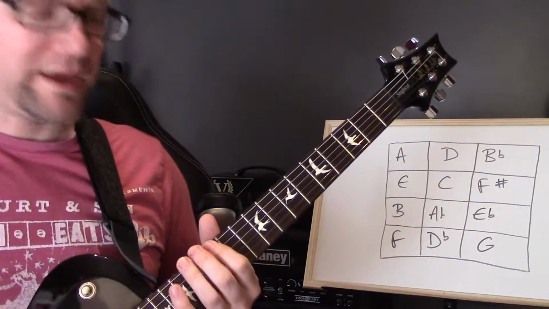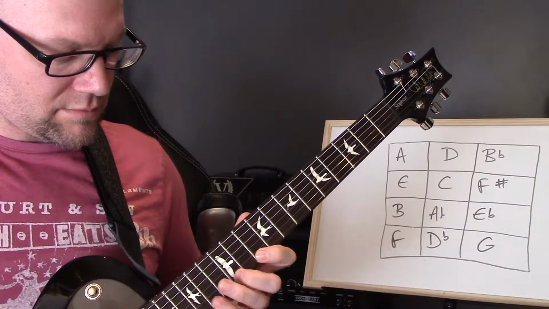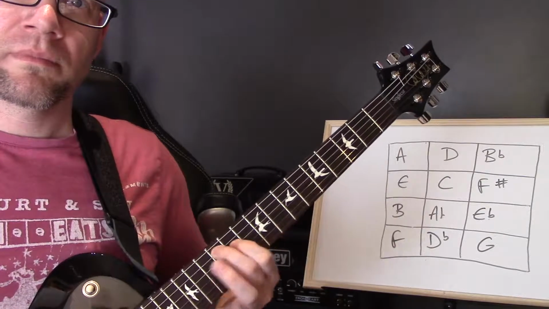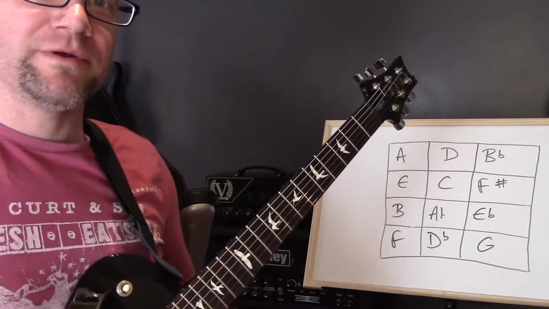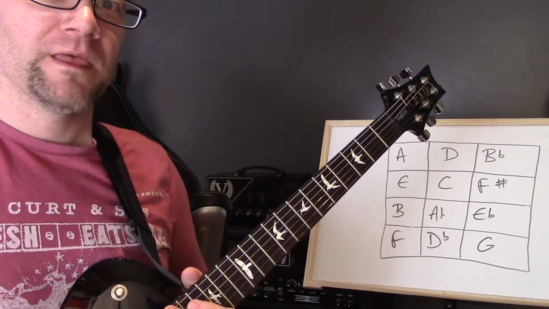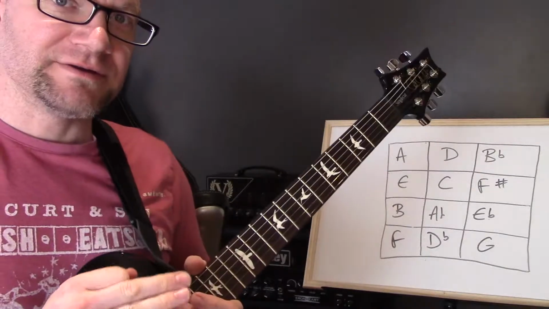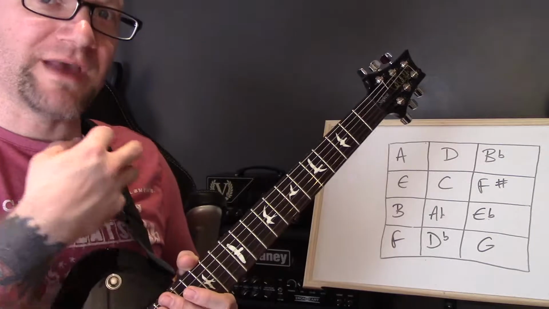Then you're going to play an A major scale. So using this method of the grid will really help you to start thinking about where you're playing, the notes that are around, and how you can play in a position but using any key.